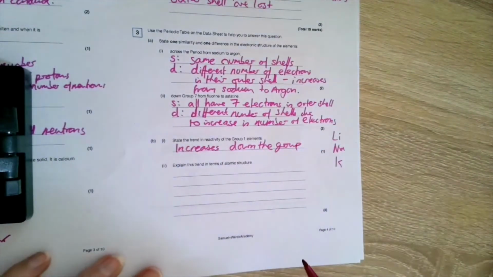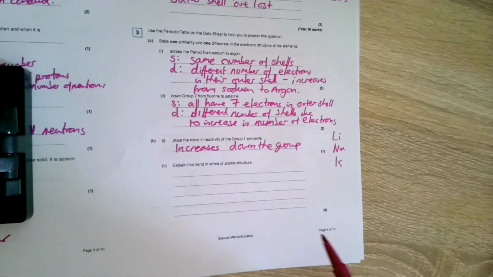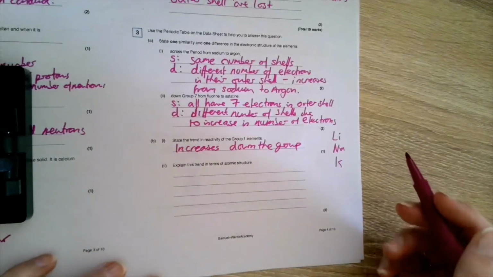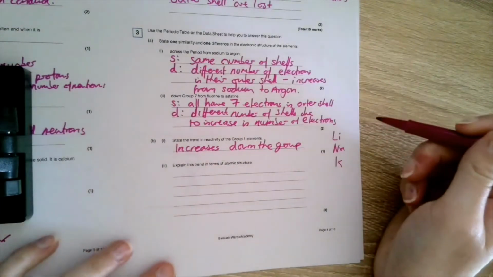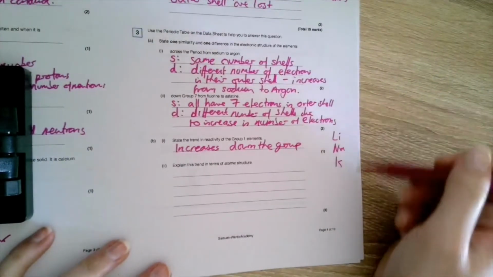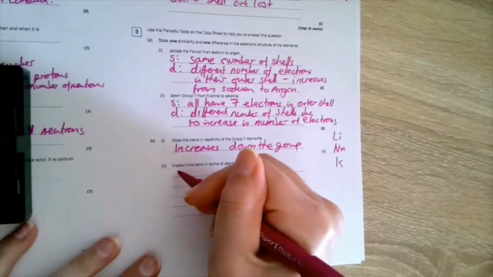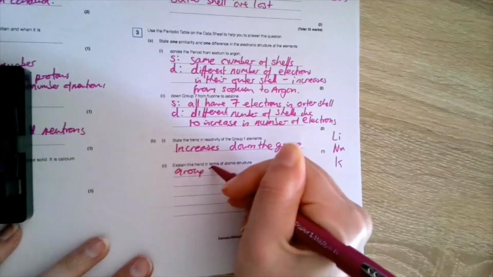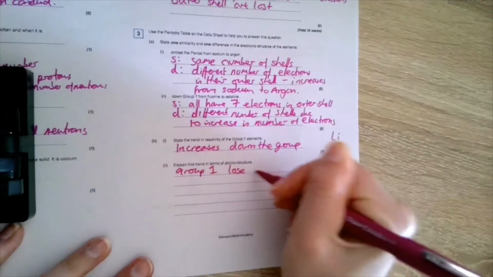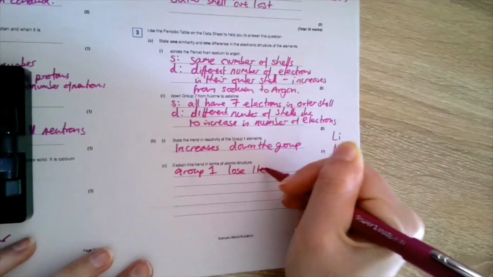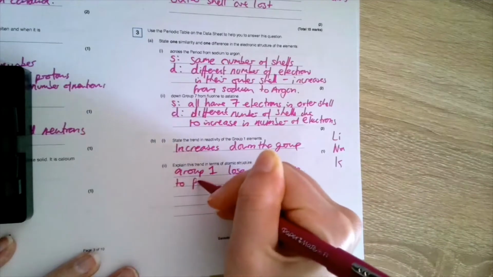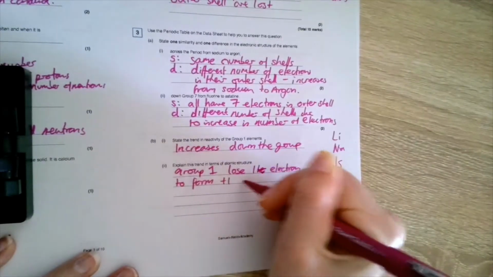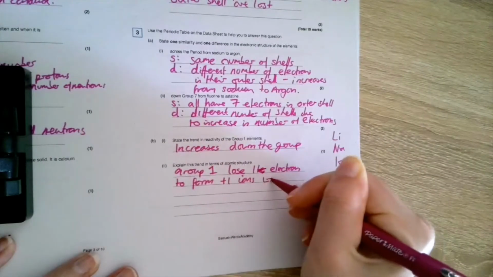And then explaining this trend in terms of atomic structure. So this is similar to the 6-mark question we just had in question 1. So our group 1 elements lose 1 electron to form +1 ions with a full shell.